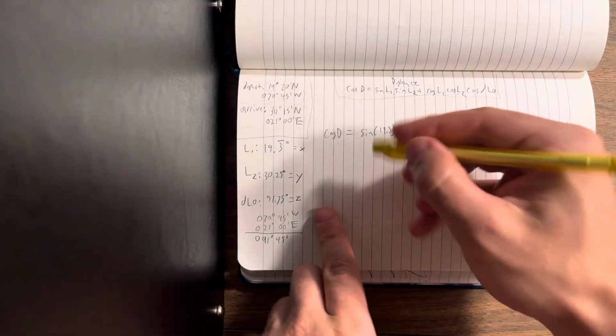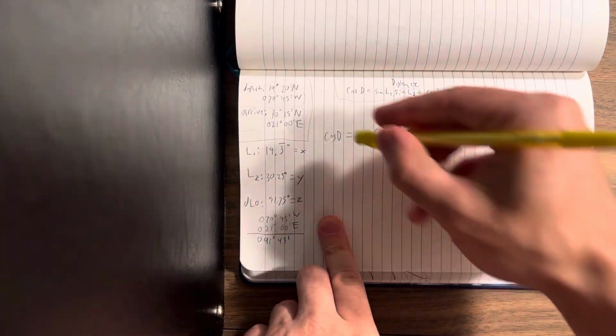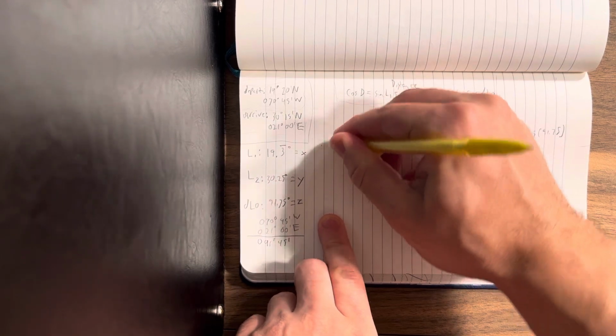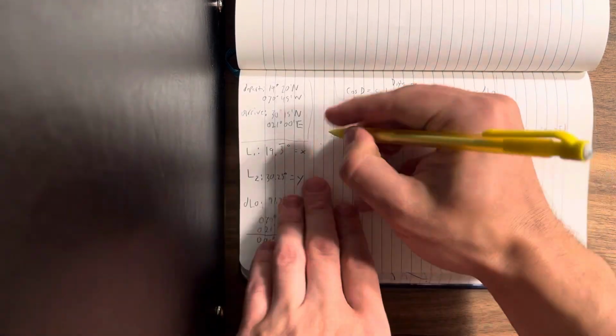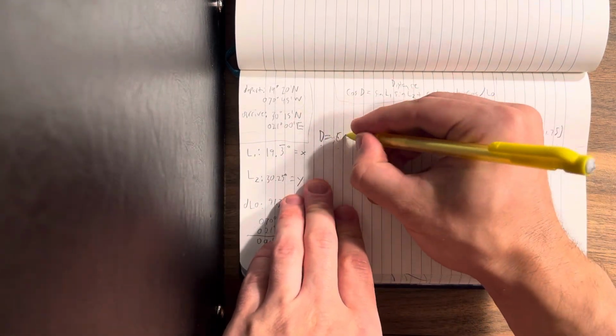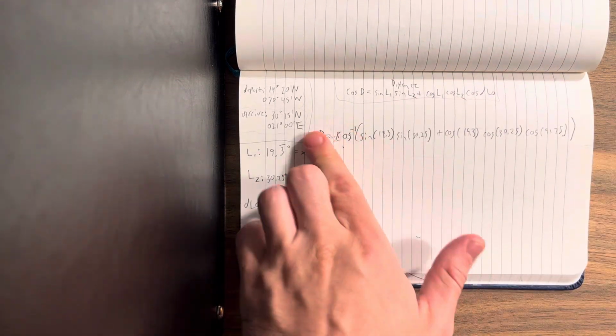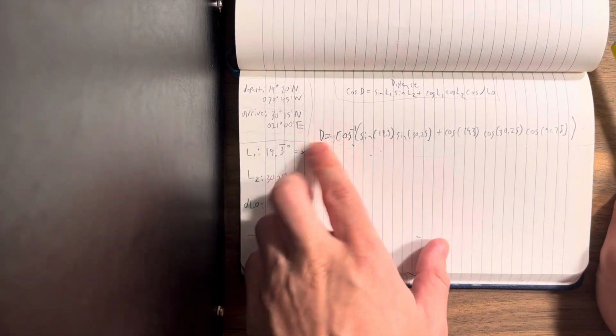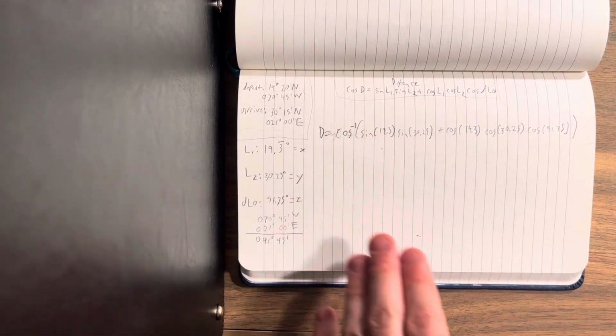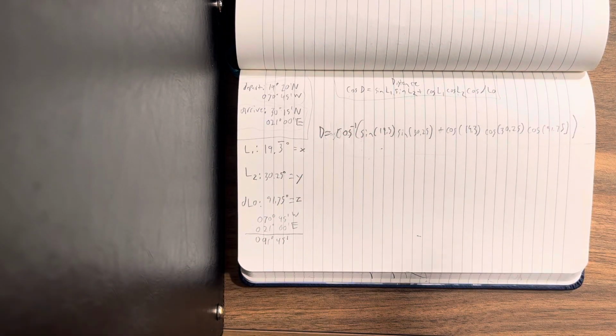Because remember, I could also rewrite cosine of D is equal to this as D is equal to cosine inverse of all of that. They're equally true. I prefer writing it the other way. It just helps me keep things organized in my mind, but you can do this if you want.